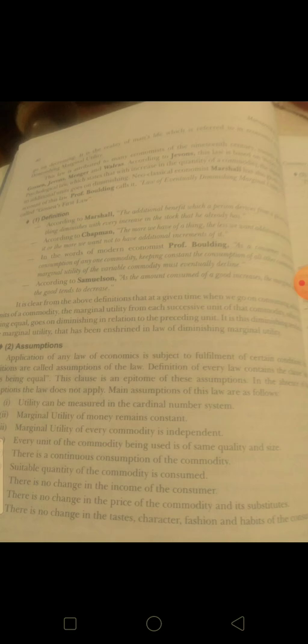Assumptions. Utility can be measured in the cardinal number system. Marginal utility of money remains constant. Marginal utility of every commodity is independent. Every unit of the commodity being used is of same quality and size. There is a continuous consumption of the commodity. Suitable quantity of the commodity is consumed.